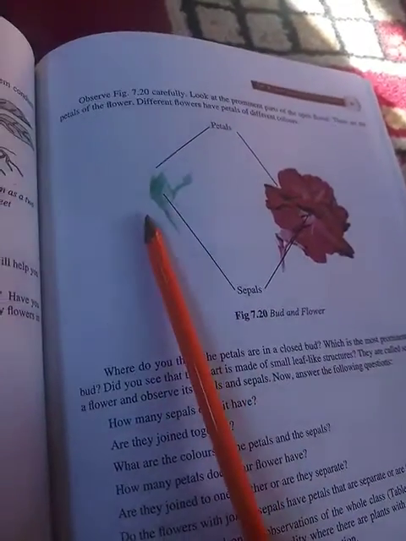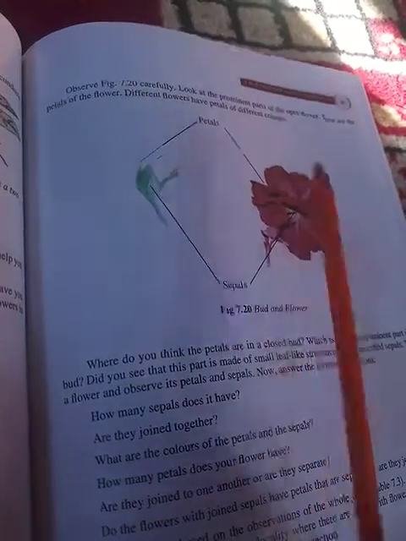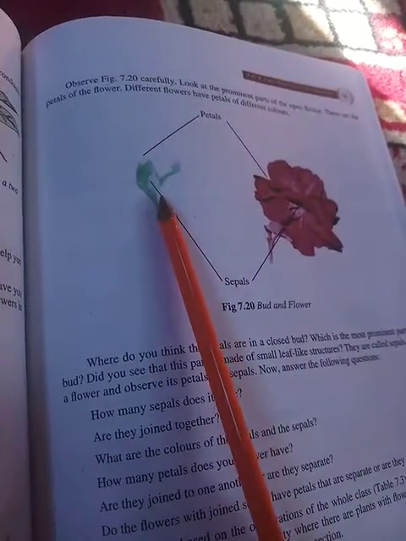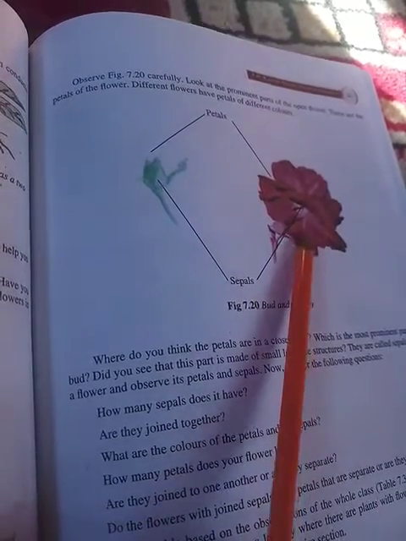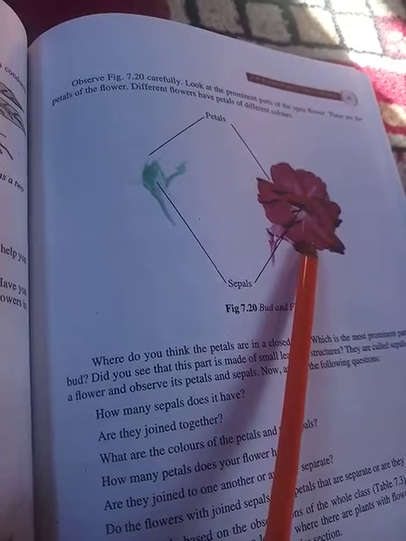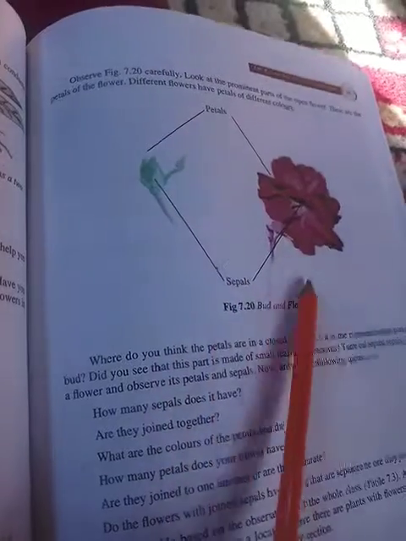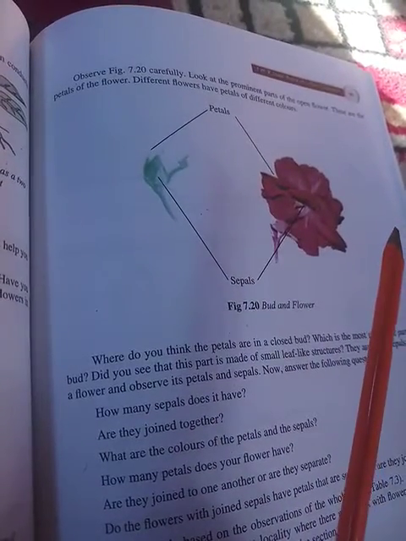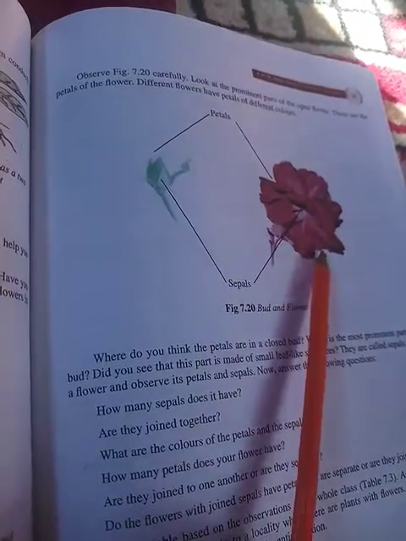As you know, the flower has four parts. The first part is the green colored leaf-like sepals, and these sepals give support to the flower. The petals give fragrance, and they are meant for pollination, because the insects sit on the flower for nectar to get food. That is what these petals are meant for.